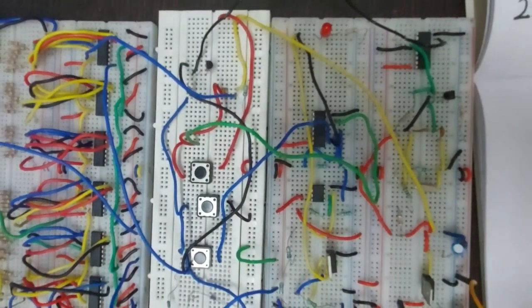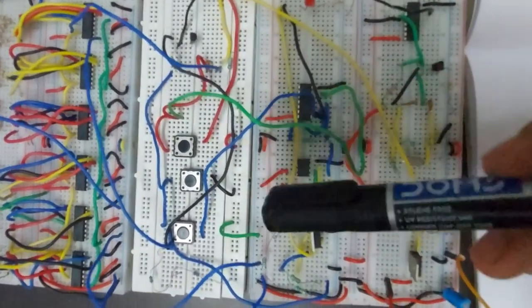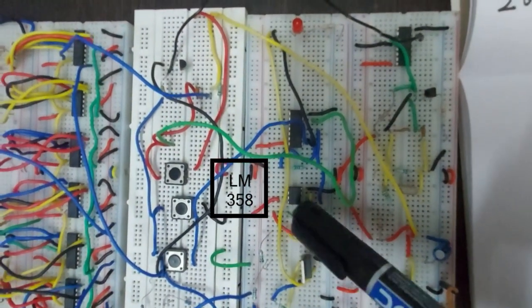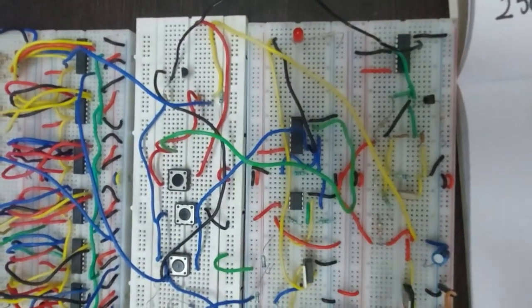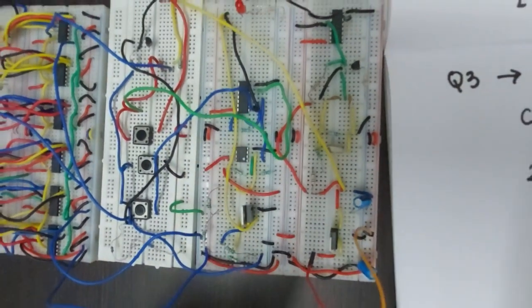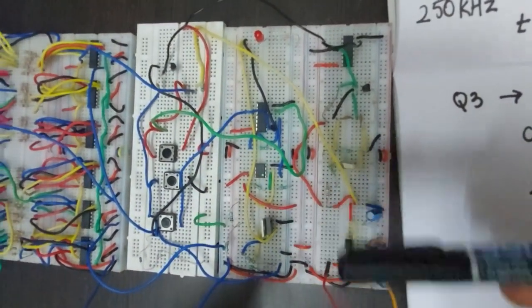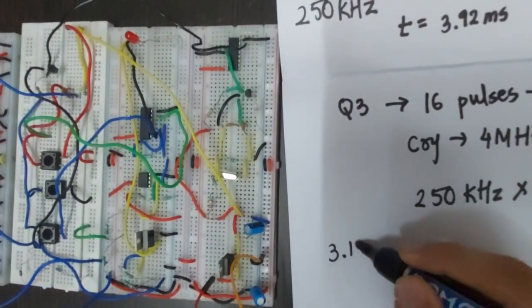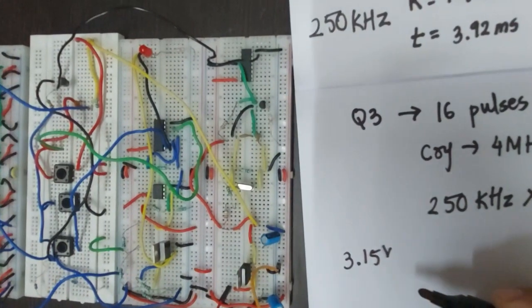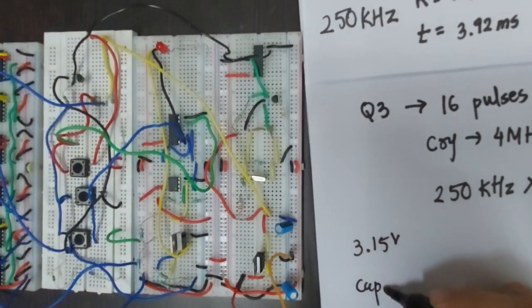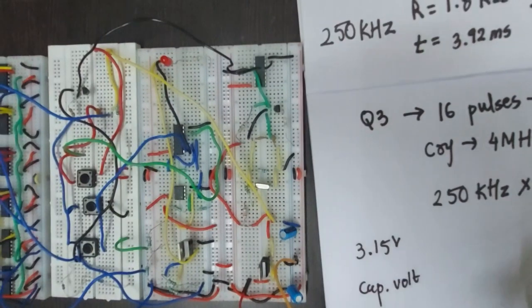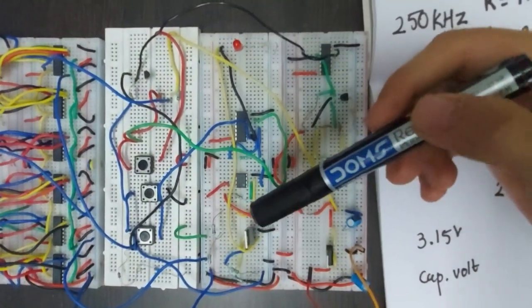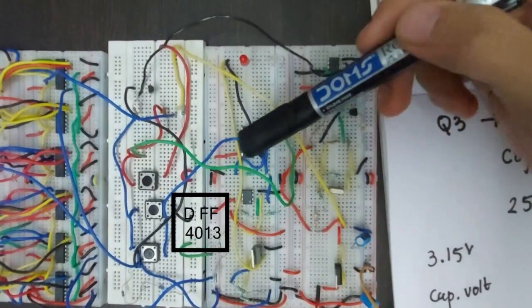Now let's move to the second part, which is the comparator circuit. We have used an LM358 op-amp to compare two voltages. One voltage is 63% of 5 volt, which is 3.15 volt, and the other one is the capacitor voltage, and the output of the op-amp is connected to the D flip-flop IC 4013.